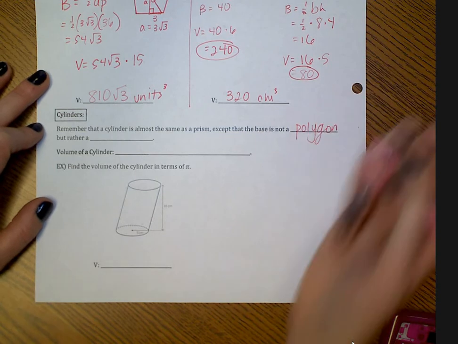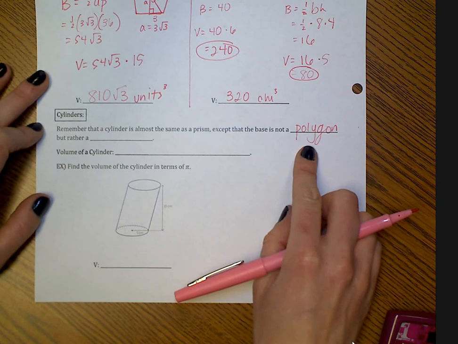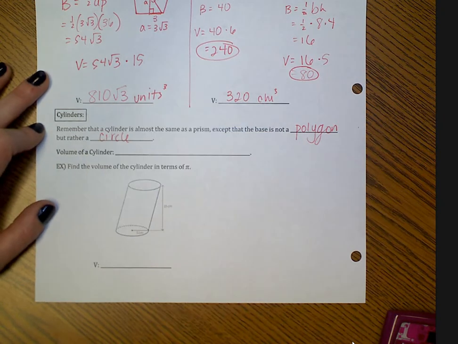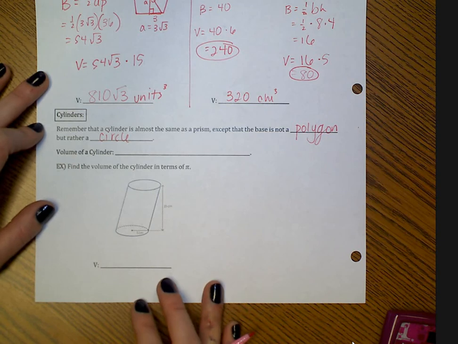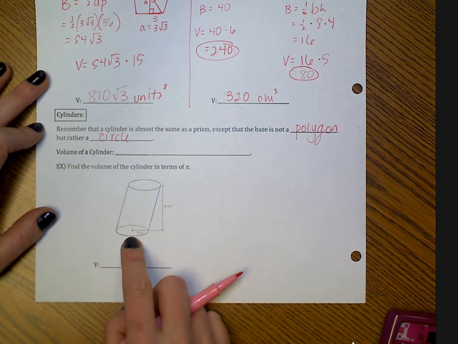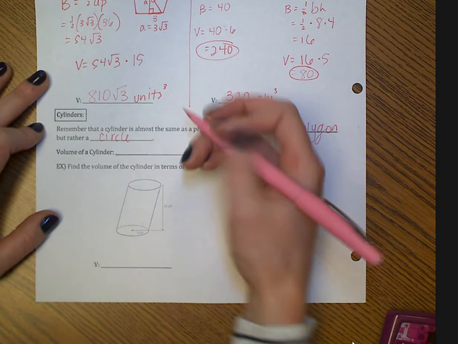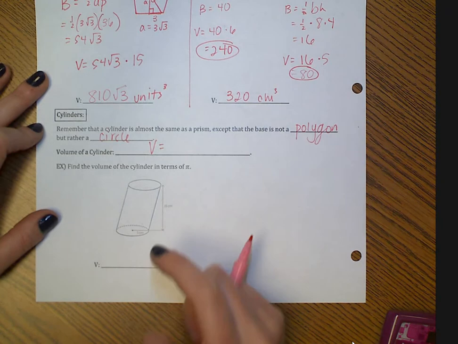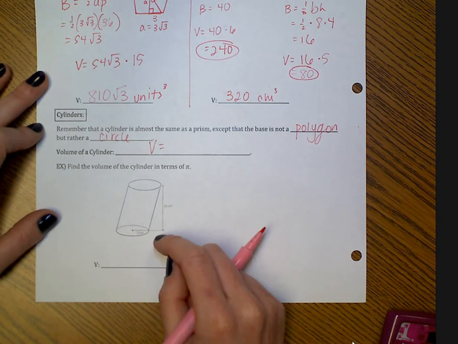So it's not going to be a triangle, hexagon, octagon, whatever. The base is always a circle. So this one is a lot more consistent. Like I said, you don't have to think as hard because big B does not vary. So the volume of a cylinder, it's still the same concept as for a prism. It's the area of the base times the height.